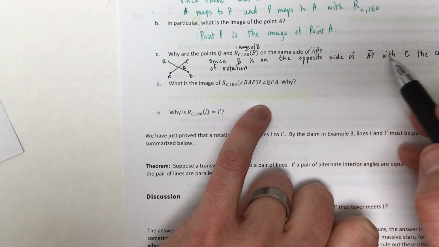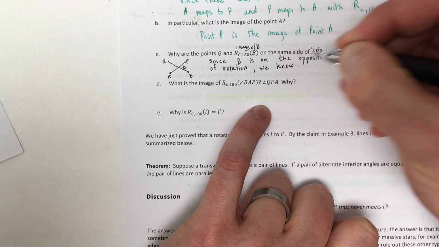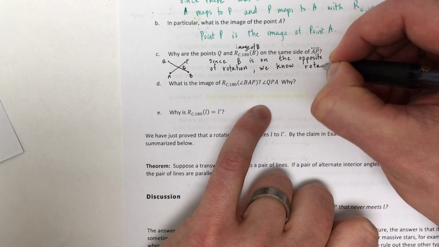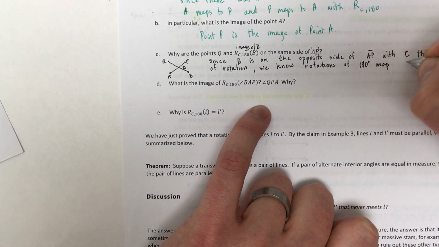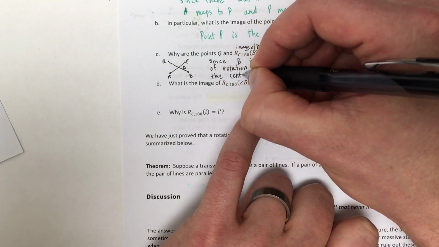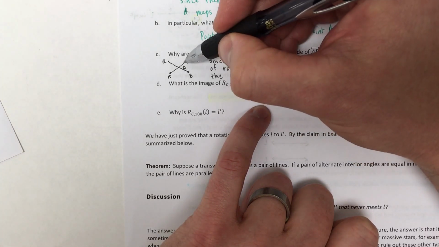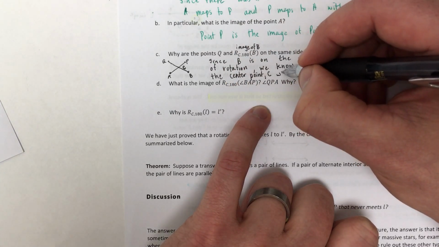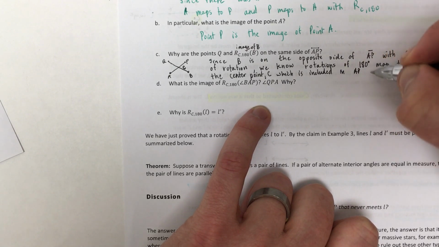So since B is on the opposite side of AP with C the center of the rotation, we know rotations of 180 degrees map to the opposite side of the center point, which is C. So I'm mapping B to the opposite side of the center point C, which is included in AP.